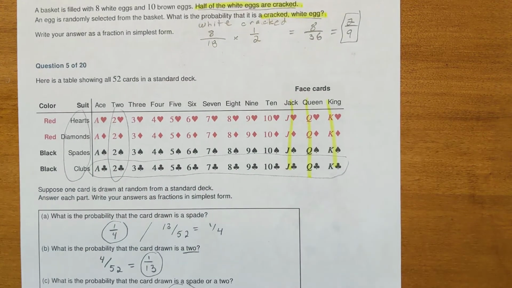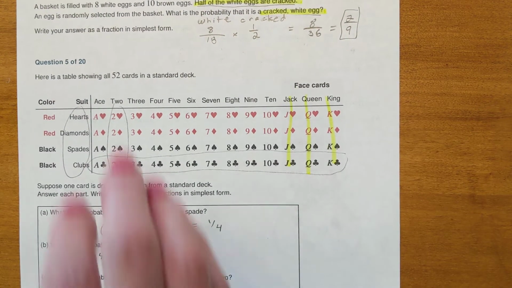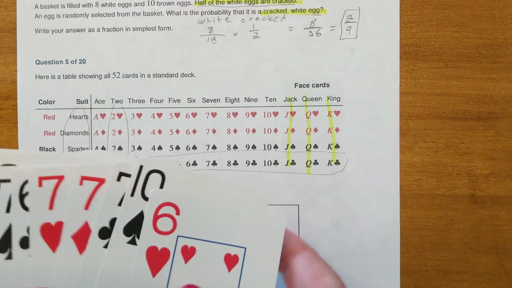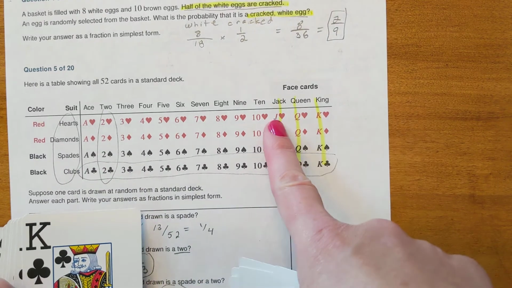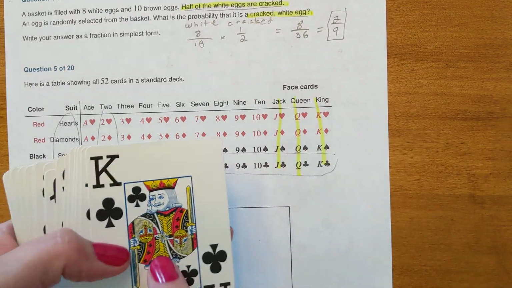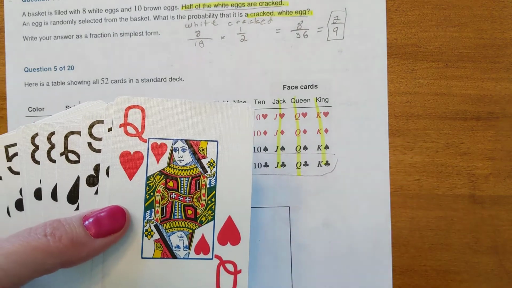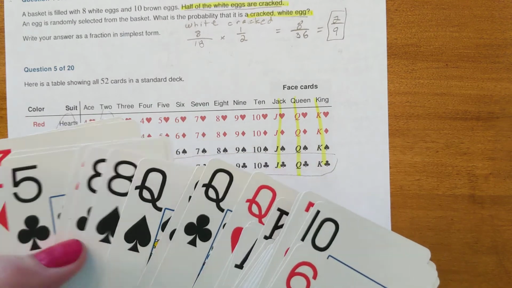Next up, here is a table showing all 52 cards in a standard deck. I got cards for you. So, just for fun here, for those that have not looked at cards, Jack, Queen, and King are face cards because they all have faces on them. There's a King. There's a Queen. And there's a Jack in here somewhere.